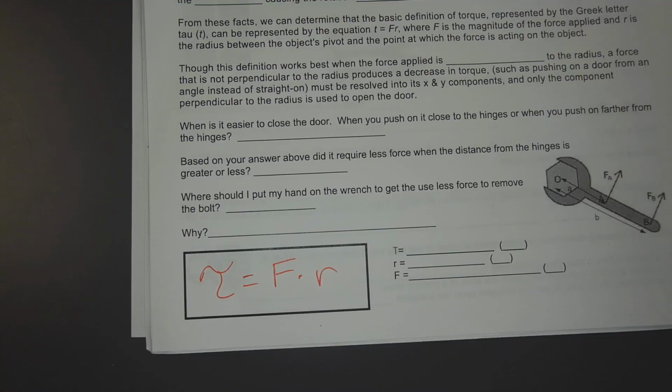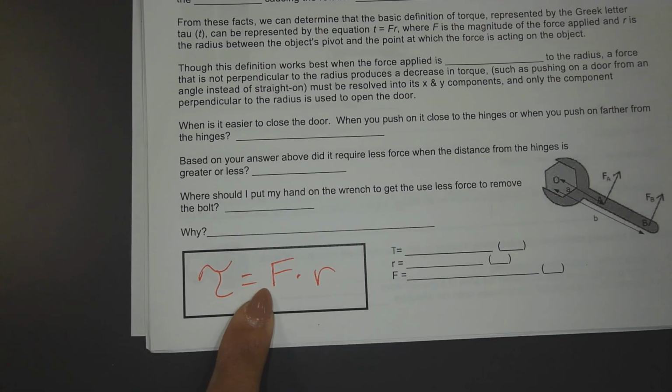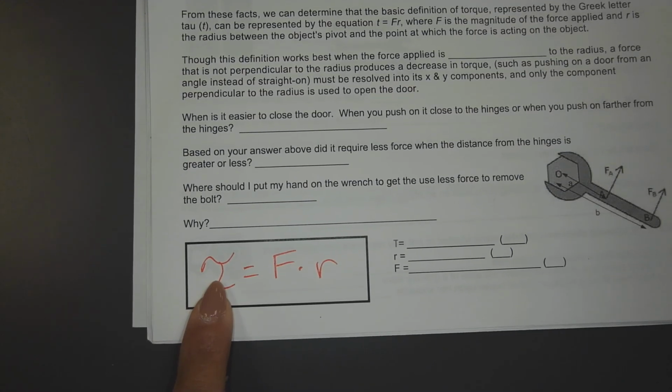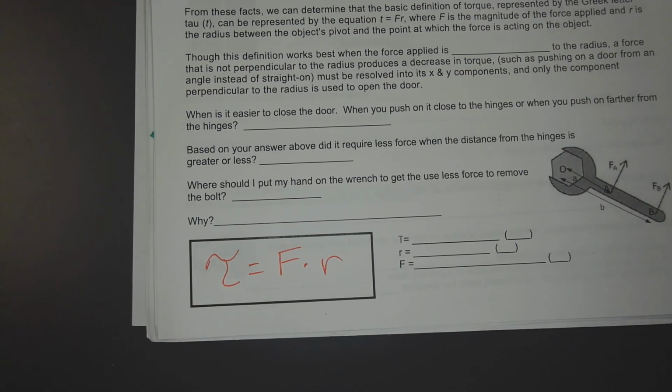And the further from the hinges that we move out from the circle, the less force needed to open the door. But if I put my hand closer to the quote unquote hinges or the radius, then it takes more force out of me to make this torque or this turn occur. So that's what torque is.